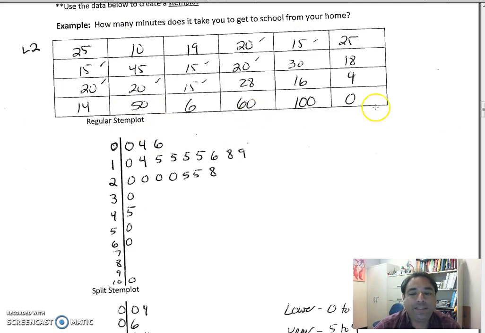Then what I did is, since the lowest is 0 and the highest is 100, notice to make a stem plot, also known as a stem and leaf plot, the stem goes here, the leaf goes here. So we have this line here. And what we're creating is a zeros row, a ones row, and a twos row, all the way up to 10 to represent the 100.